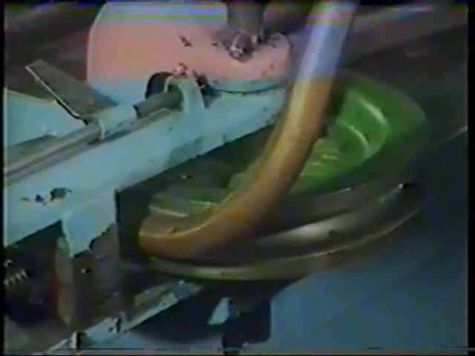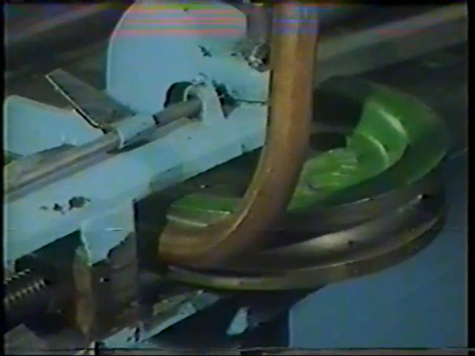However, for many practical applications, this tube is too soft and too ductile. So it's given one final light draw. This will result in a tube that's not too hard and not too ductile.